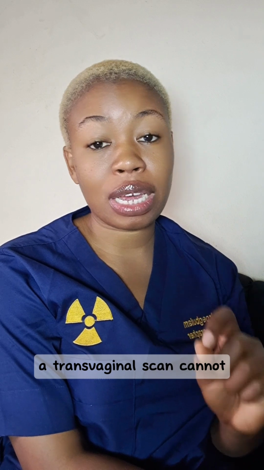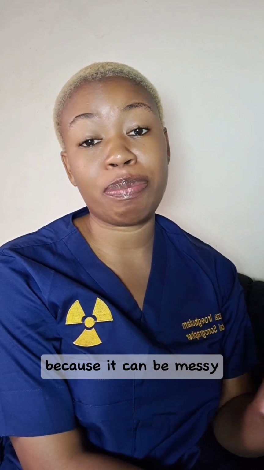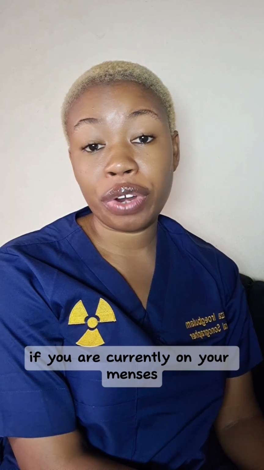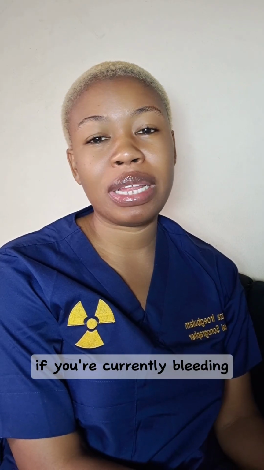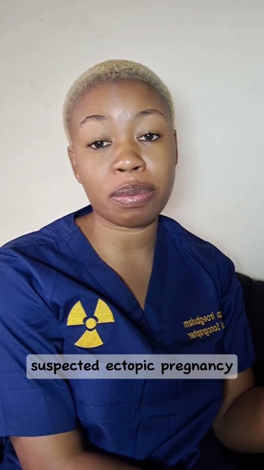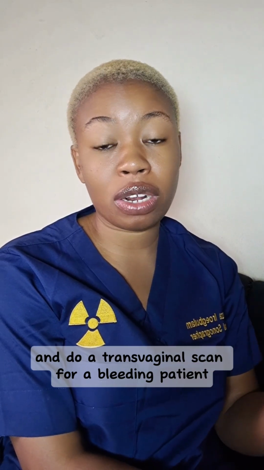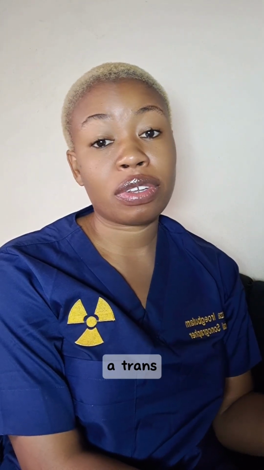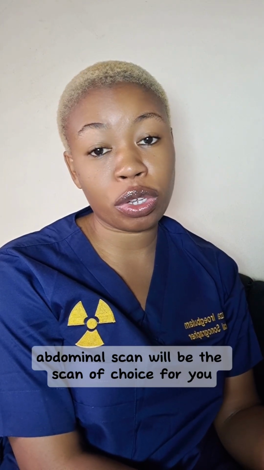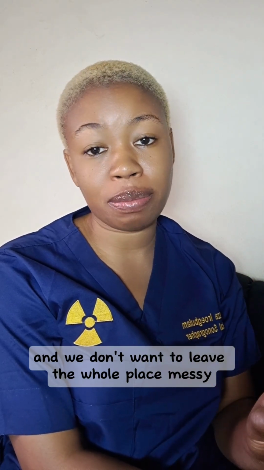Lastly, a transvaginal scan cannot be done on a patient who is currently bleeding because it can be messy. If you are currently on your menses, if you're currently bleeding, except in cases of suspected ectopic pregnancy, then we can go ahead to defy the odds and do a transvaginal scan for a bleeding patient. Other than that, if you are bleeding, a transabdominal scan will be the scan of choice for you, because a transvaginal scan requires insertion and we don't want to leave the whole place messy.